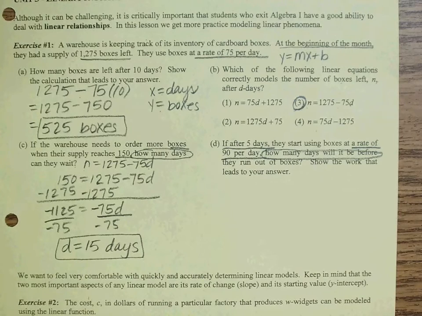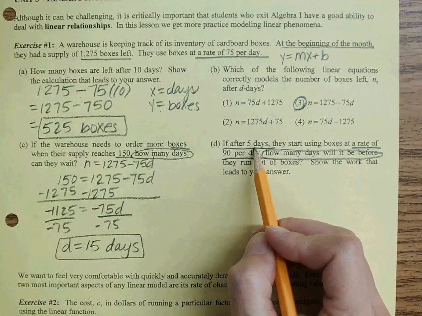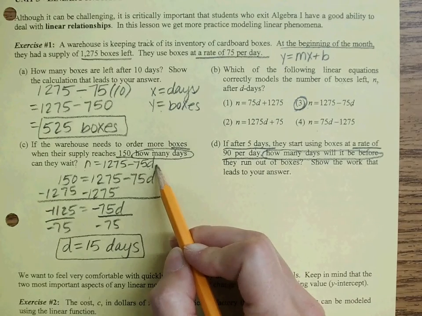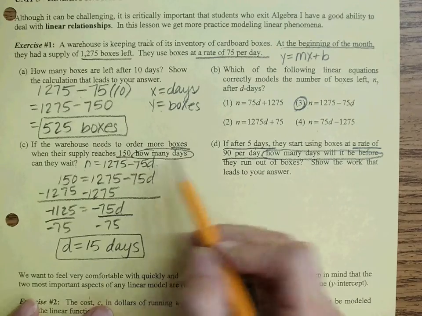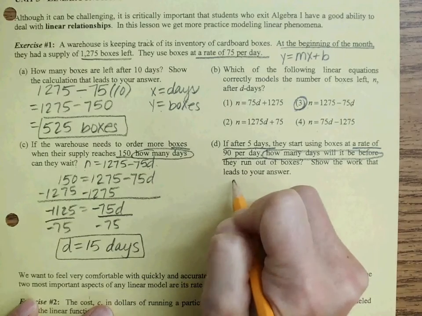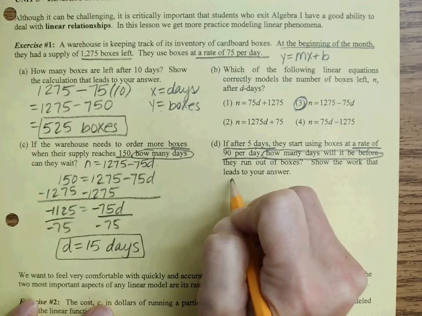So what we're going to do is, our first step is to figure out how many boxes they have after 5 days. So for the first 5 days, they're using the equation that we had started with, so 75 as our rate of change.